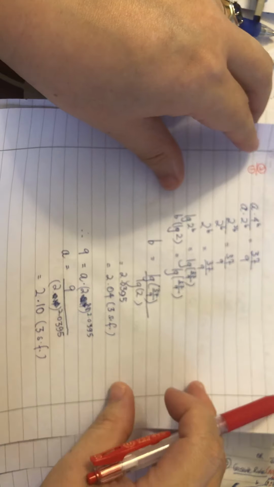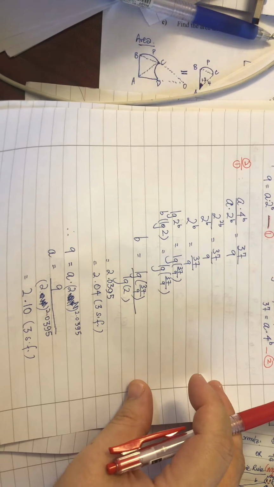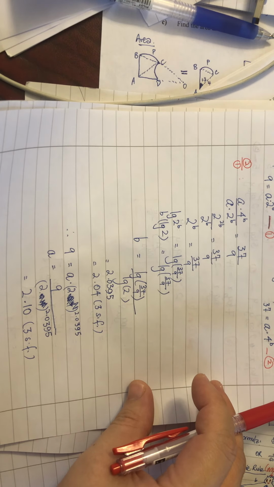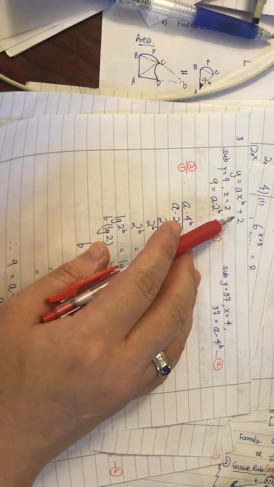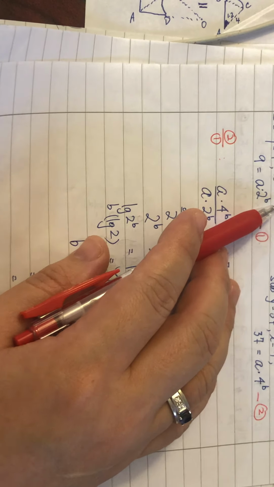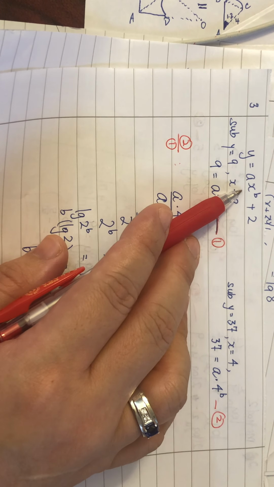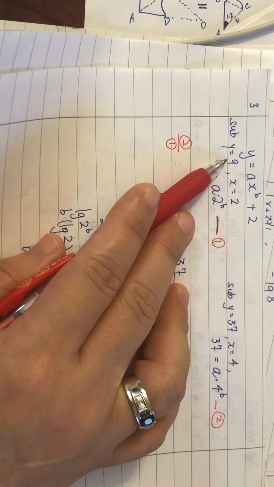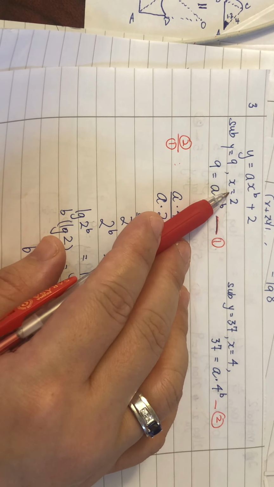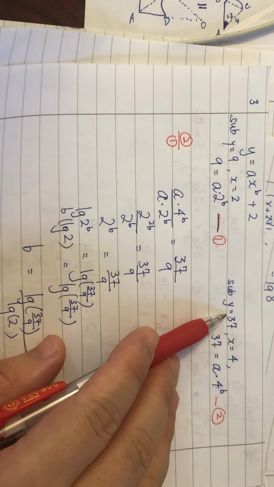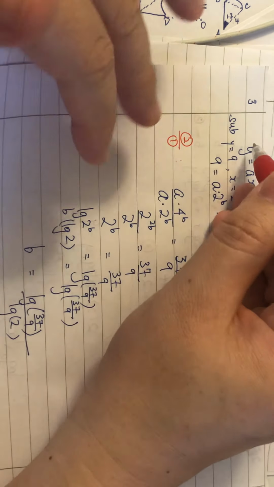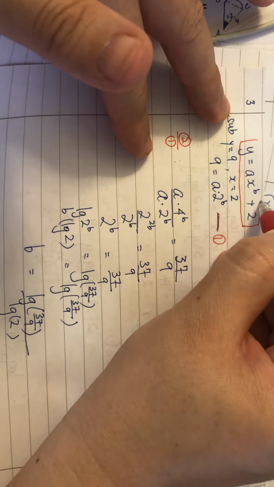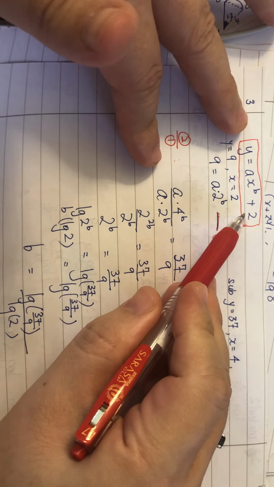Okay, question 3. What did they ask you to do? Oh, given this, and that y equals 9 when x equals 2, right? Then y equals 37 when, that means they give you this main equation, right? Just now they give you 2 equations. Now they only give you 1 equation.